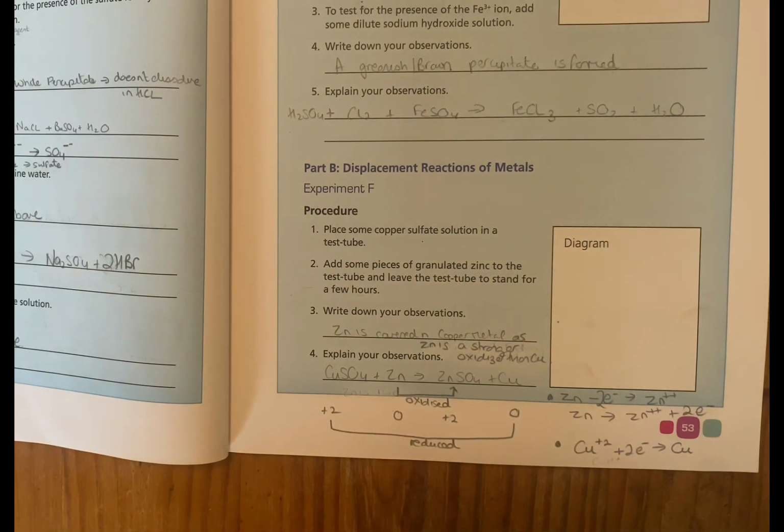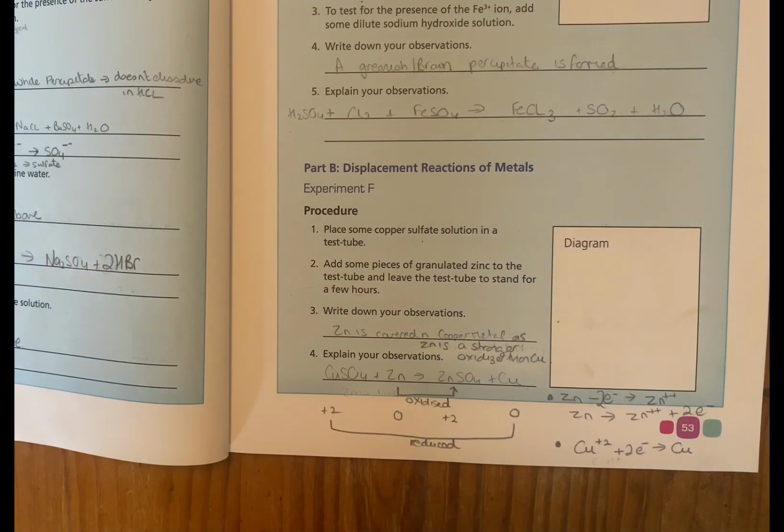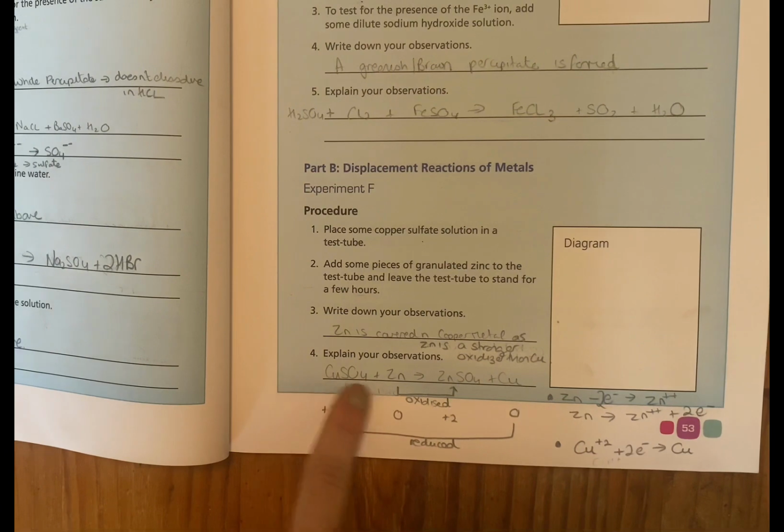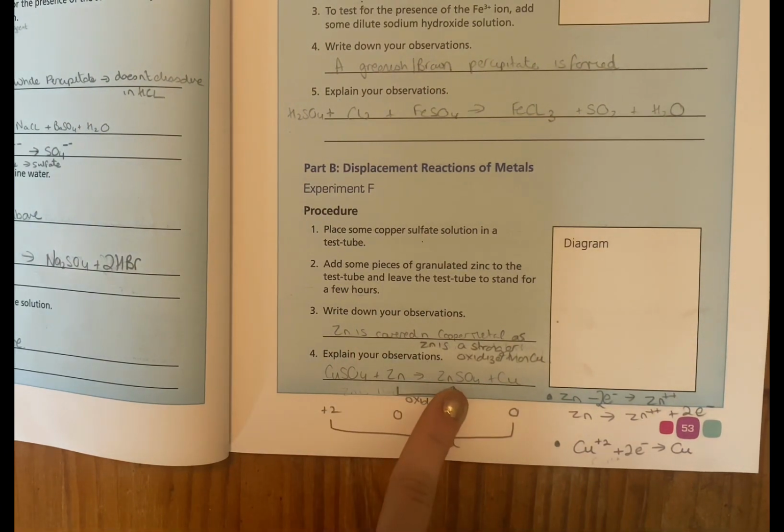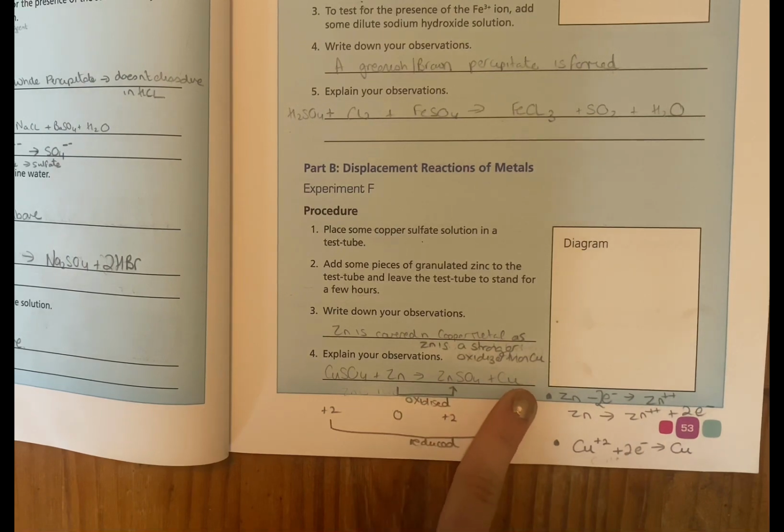Displacement reactions of metals. So we have copper sulfate in a test tube. We're adding some zinc in, and we see if there are any observations. The observation you should get is that the zinc is covered in copper metal, and that's because zinc is more reactive than copper. This is the displacement reaction. So originally we have copper sulfate, we add in zinc. What we get is zinc sulfate and then copper on its own.